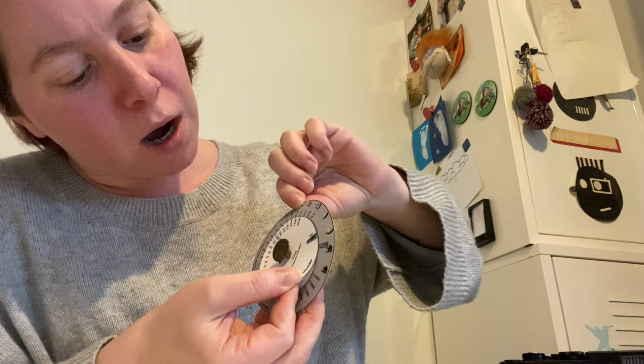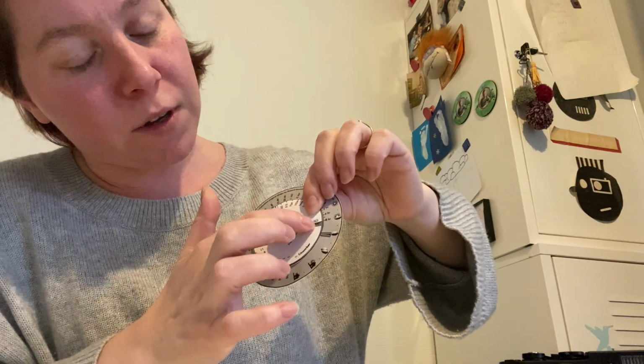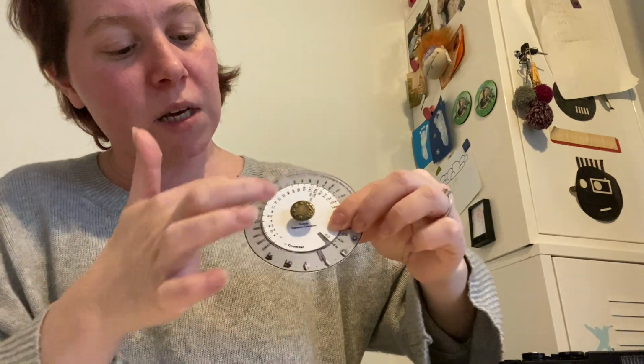So basically, by sliding this, by first selecting my lighting conditions, and then selecting my film ISO from here, this gives me two settings to choose from. And the balance of those gives me a perfectly exposed image. So this is option number 1.